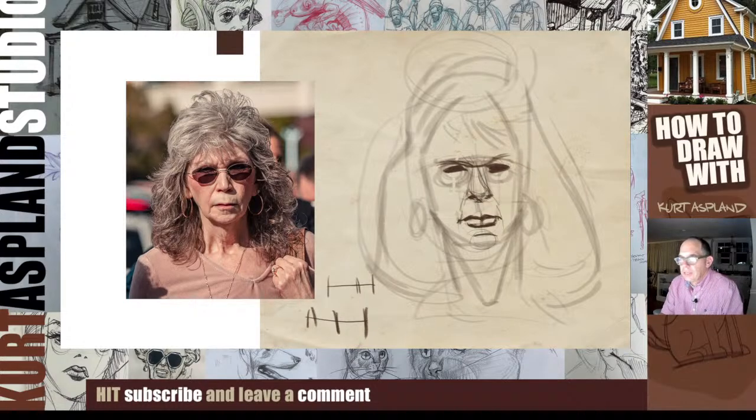And let's add these sunglasses because they're kind of fun. I'm just quickly dropping some tone in there. All right, okay, now we have this.